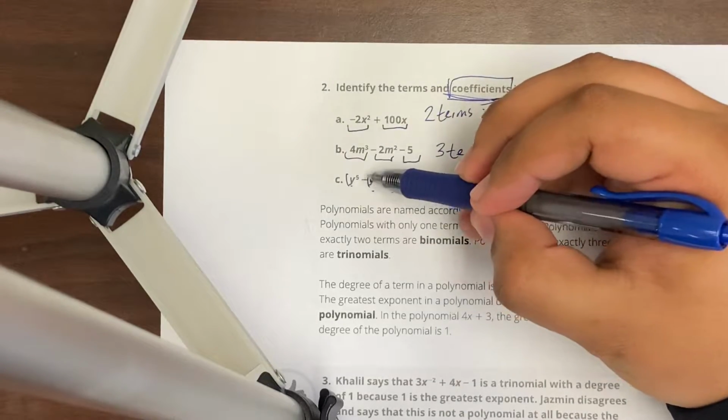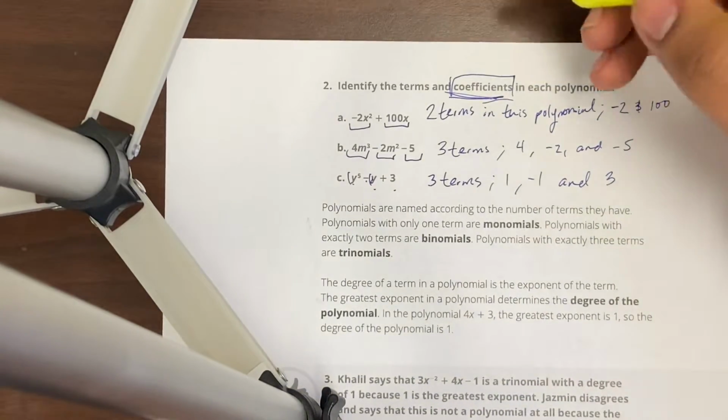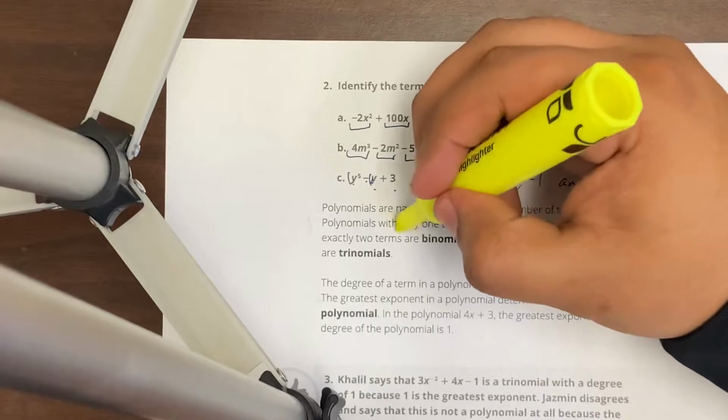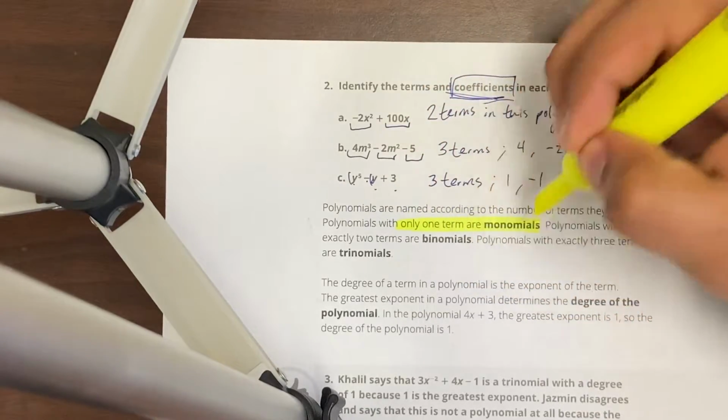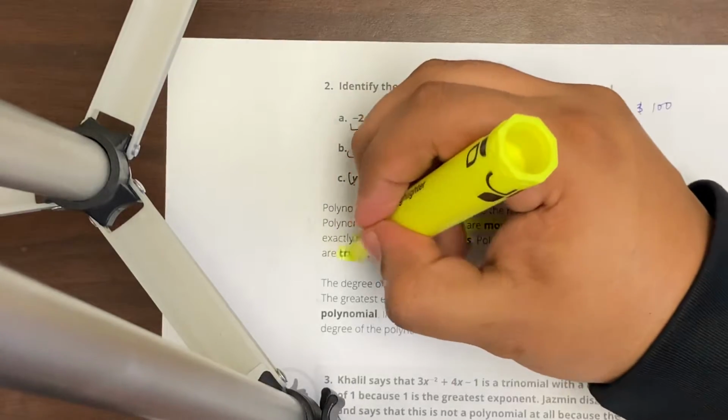Why do I say -1? That minus sign makes that number negative. Don't forget that. In the next paragraph, if you read this on your own, like I said, here are the key things. 1 term is a monomial, 2 terms is a binomial, 3 terms is a trinomial.